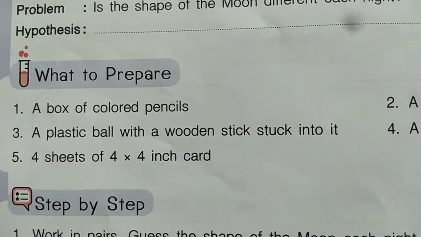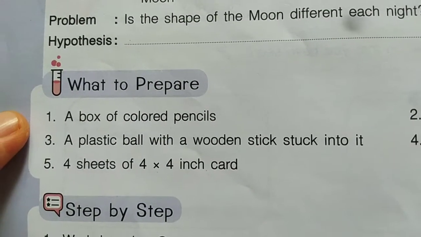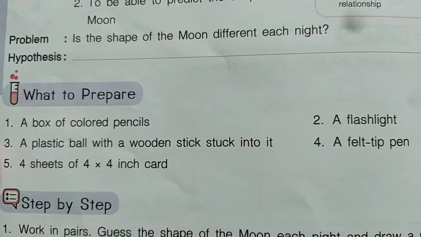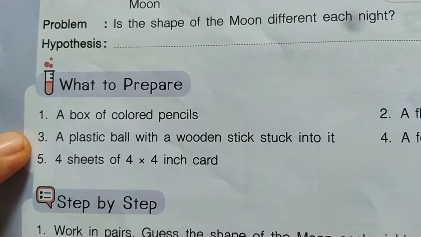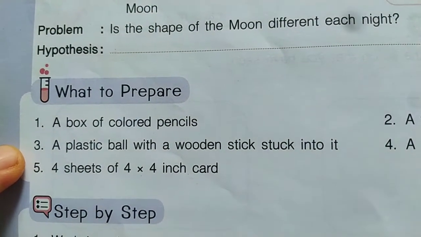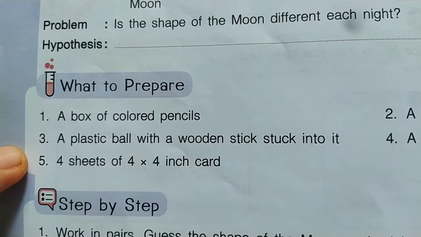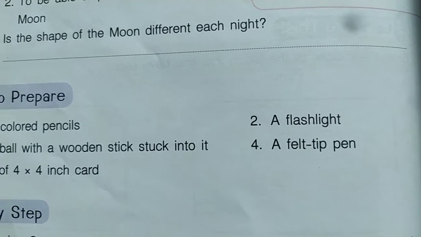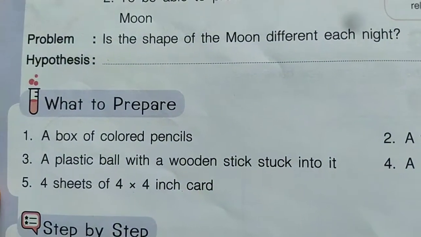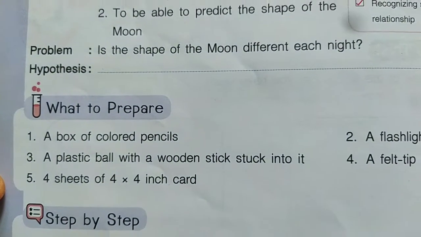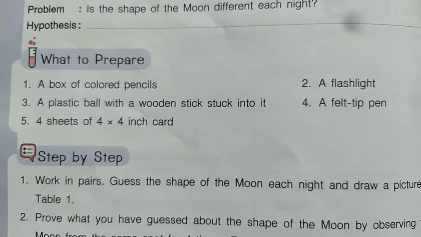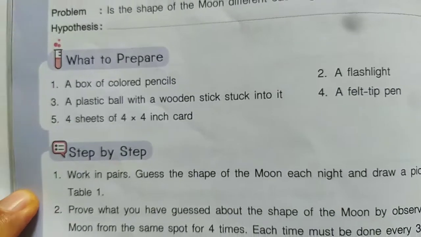Now, what to prepare? Number 1, a box of colored pencils. Number 2, a flashlight. Number 3, a plastic ball with a wooden stick stuck into it. Number 4, a felt tip pen. And number 5, 4 sheets of 4 by 4 inch card. Well, let's do it if it is available to you.